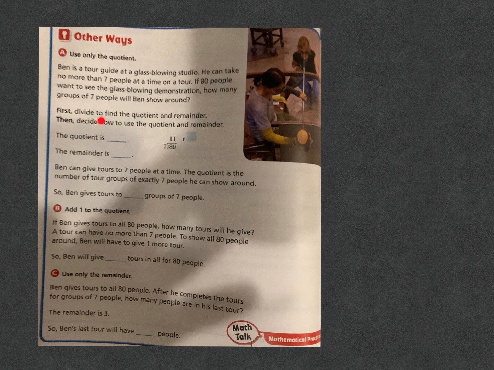First, we need to divide to find the quotient and the remainder. So we'll do that first. What is the amount that's being split up? It's the 80 people that are being split up.